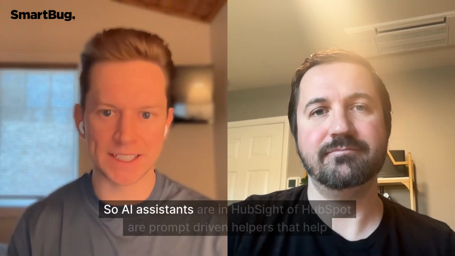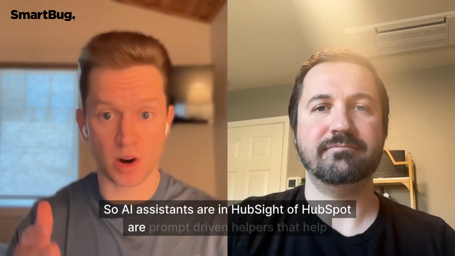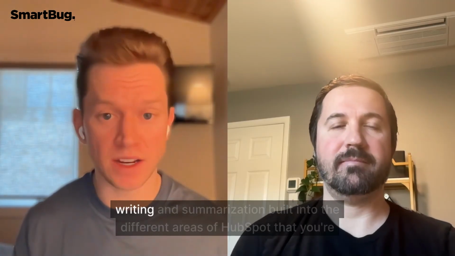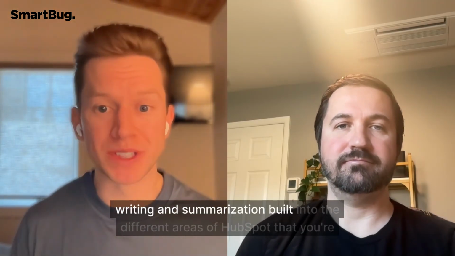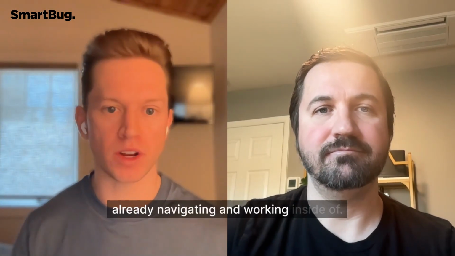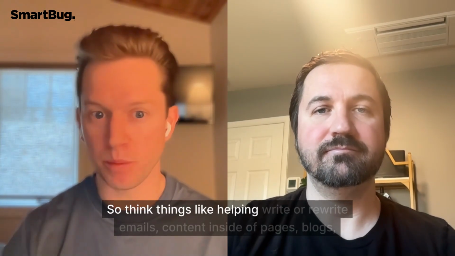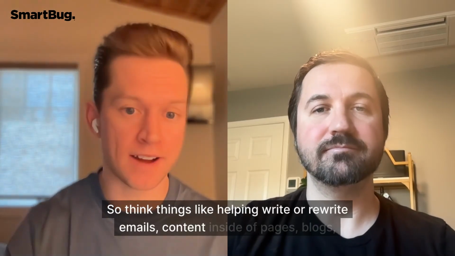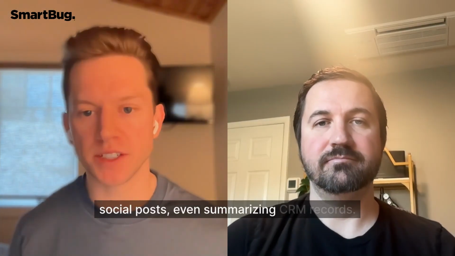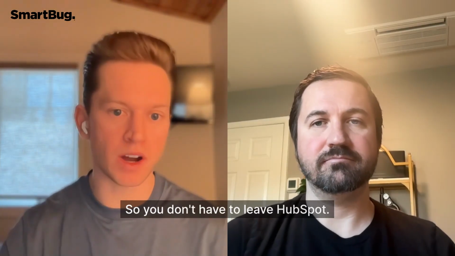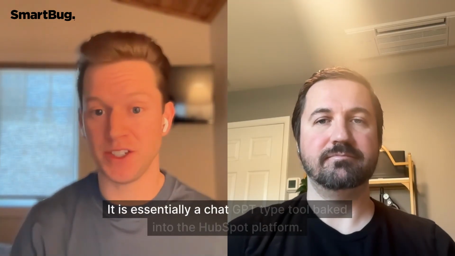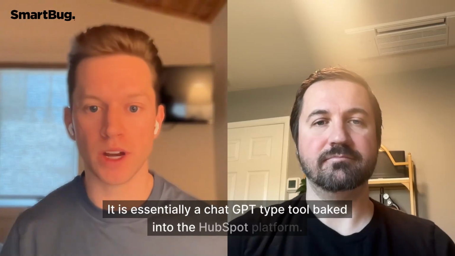So AI assistants inside of HubSpot are prompt-driven helpers that help contextually with writing and summarization built into the different areas of HubSpot that you're already navigating and working inside of. So think things like helping write or rewrite emails, content inside of pages, blogs, social posts, even summarizing CRM records. So you don't have to leave HubSpot. You don't need a separate tool. It is essentially a ChatGPT type tool baked into the HubSpot platform.